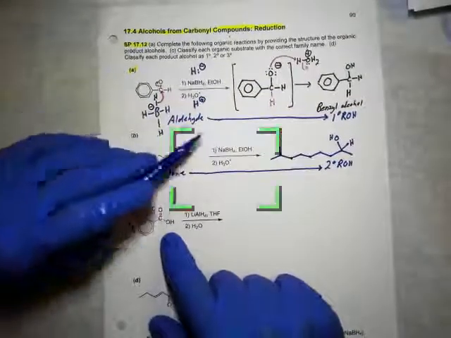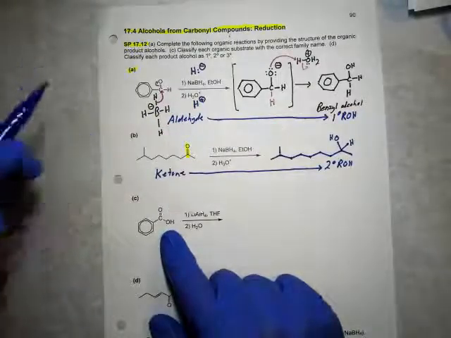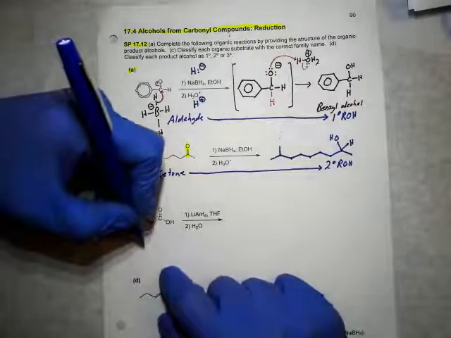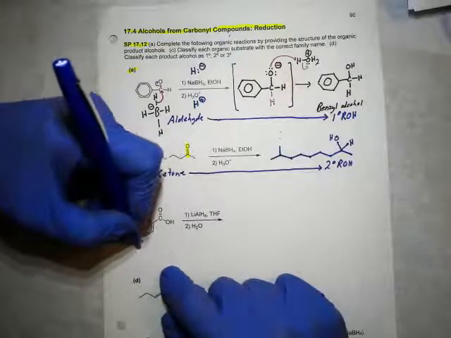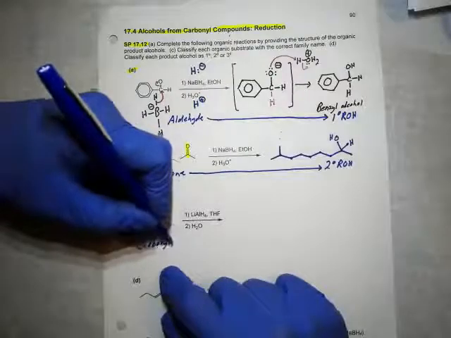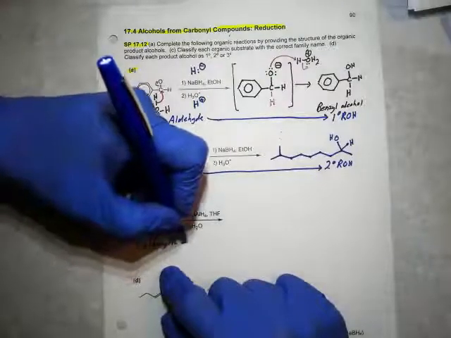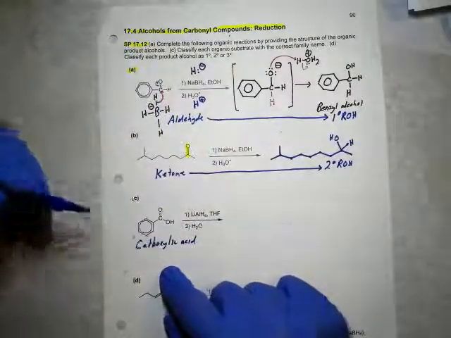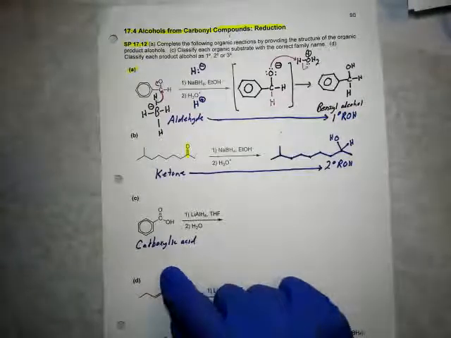However, sodium borohydride is not strong enough to reduce a carboxylic acid. So let me write this in, that this is the carboxylic acid. So we're going to have to use a different reducing agent for that.